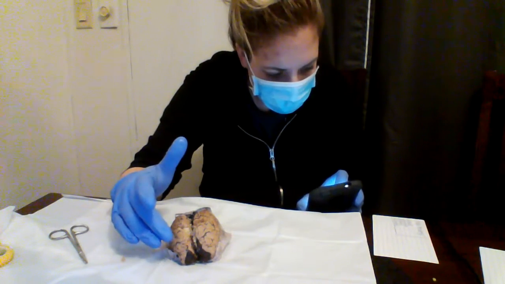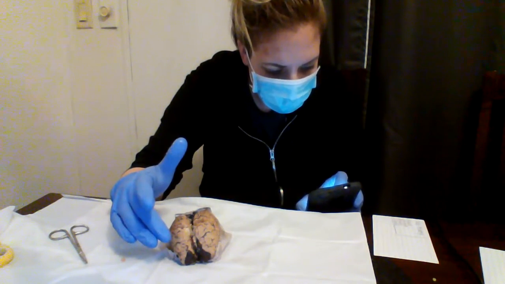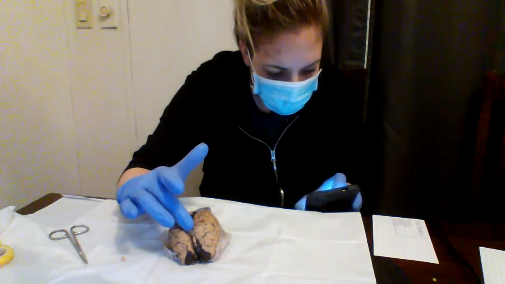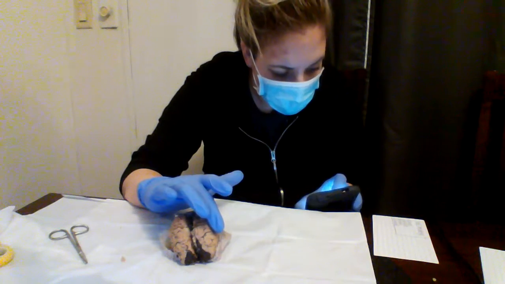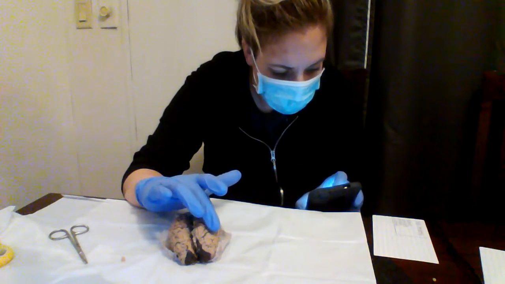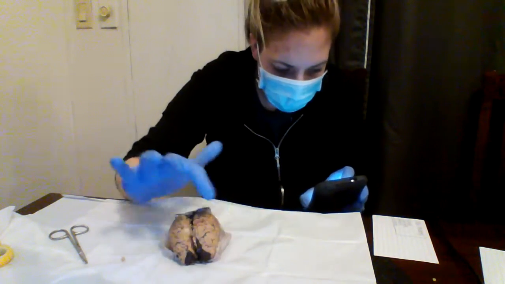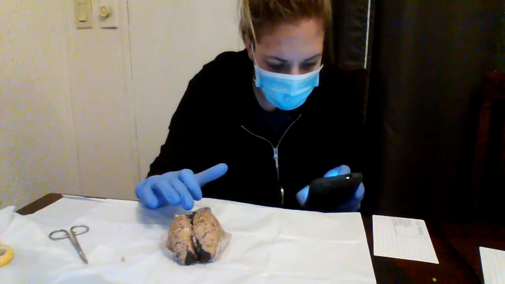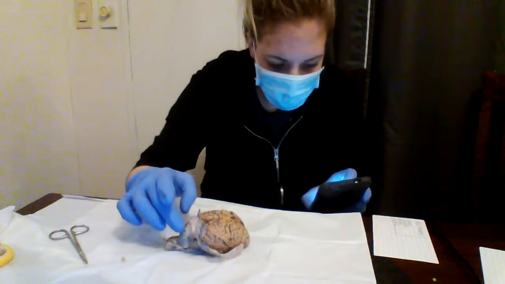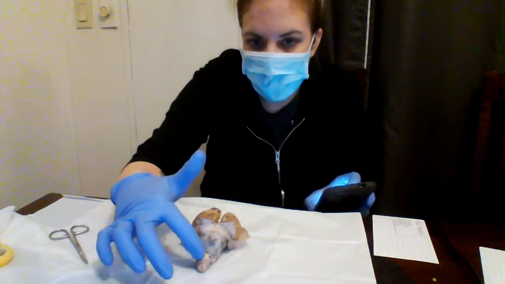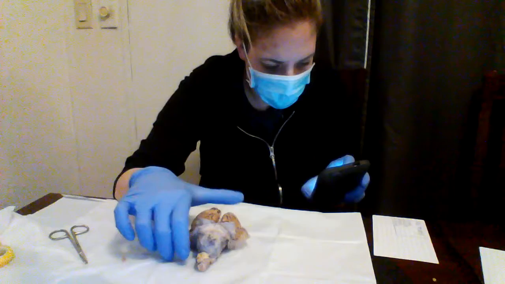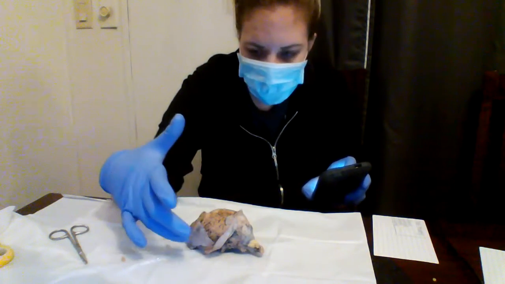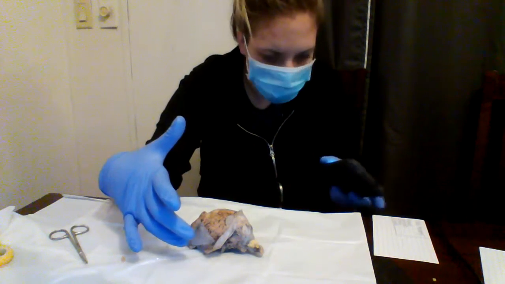Right on this side, it's going to be the primary motor cortex, the central sulcus, the primary sensory cortex, the frontal cortex, the parietal cortex, the cerebellum is in the back, the spinal cord is this piece right here, the occipital cortex is on this side, and the temporal is right behind it.